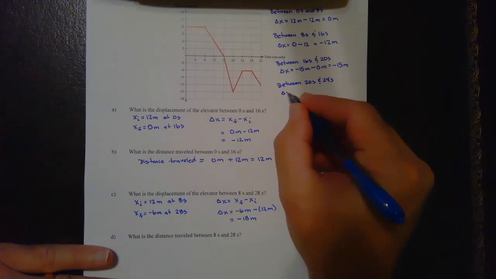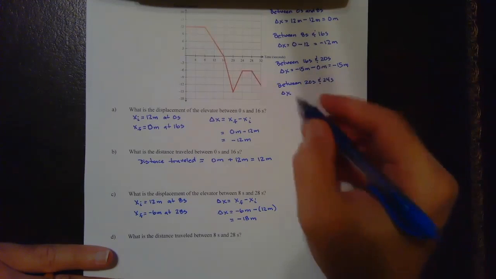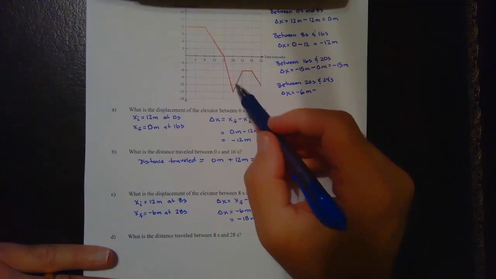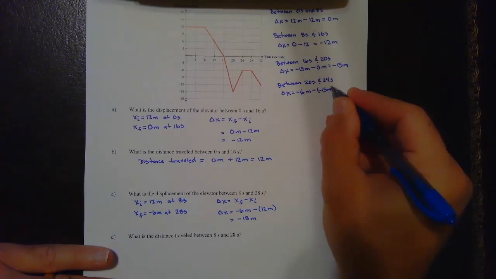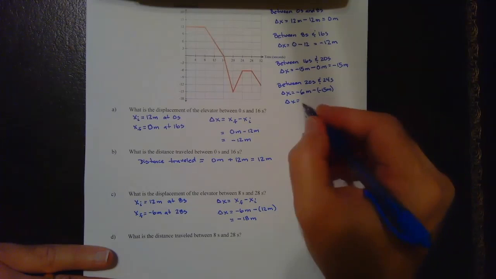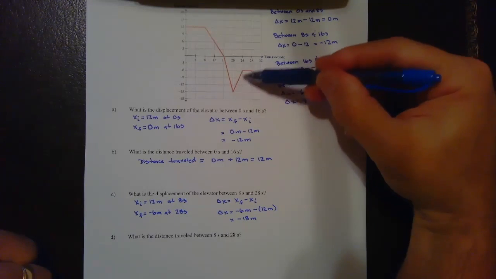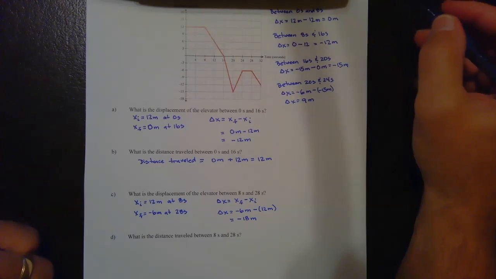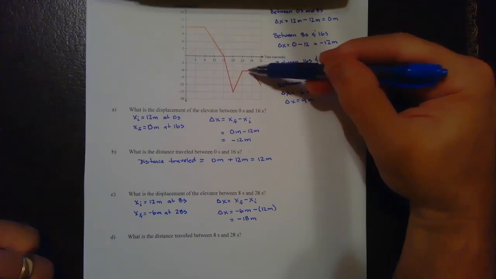So my displacement, my change in position, okay, so at 24 seconds, we were at -6 meters, minus at 20 seconds, we were at -15 meters. So that means my delta x would be -6 plus 15, which would give you +9 meters. And that makes sense. Look, it went up, right? It went up because we went from -15 to -6. The elevator had to go up. Okay. And then between 24 and 28, the displacement is going to be 0, right?